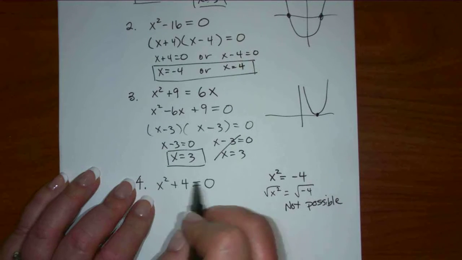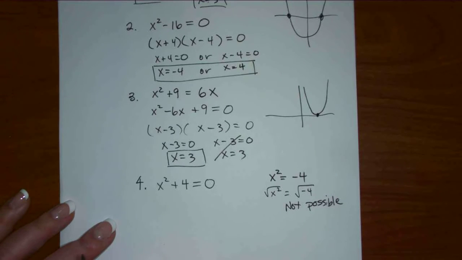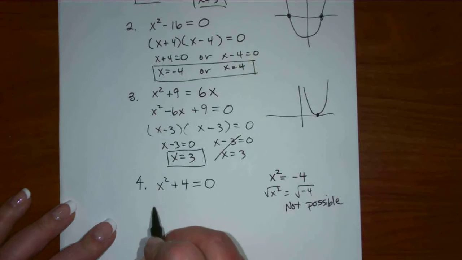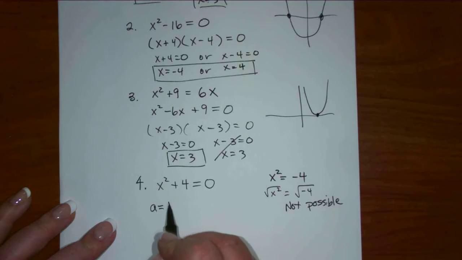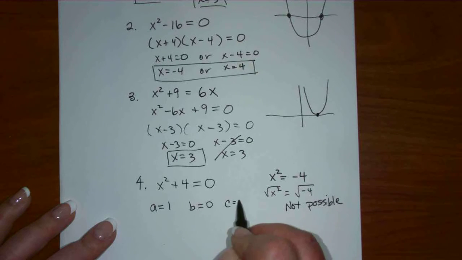Now this doesn't factor. If you tried the quadratic equation, what will happen? Yeah, you get a negative under the square root. So like a would be 1, b is 0, c is 4.